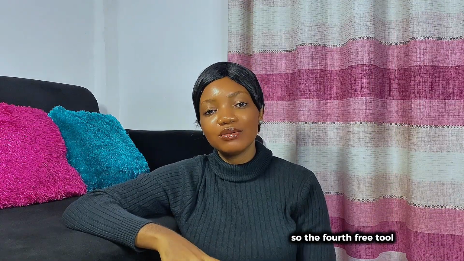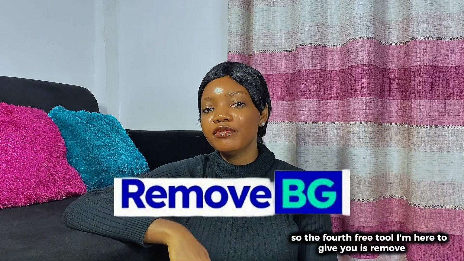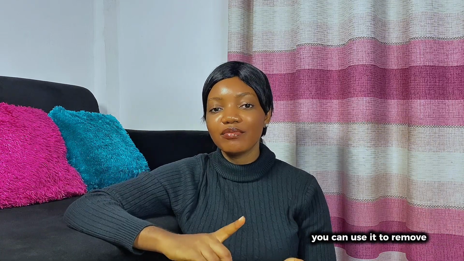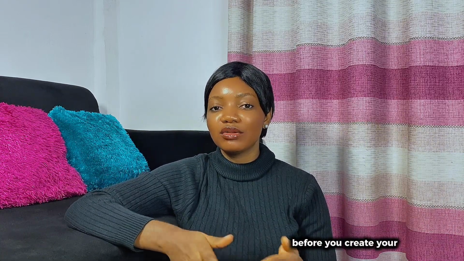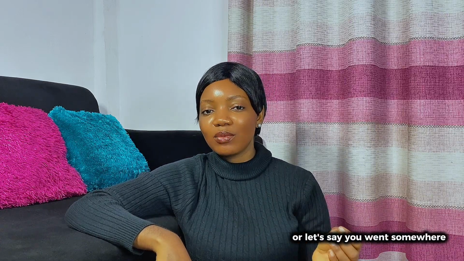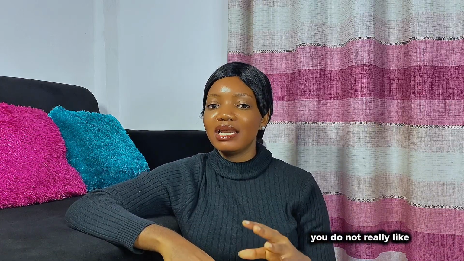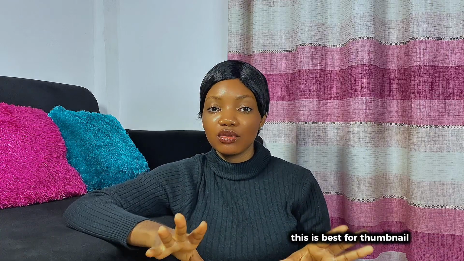So the fourth free tool I'm here to give you is Remove BG. You can use it to remove the background from your pictures before you create your thumbnail. Or let's say you went somewhere and you took a picture, you do not really like the background. You can use it to remove the background from your image and put another background. So that is what Remove BG does. It is best for thumbnail creation.